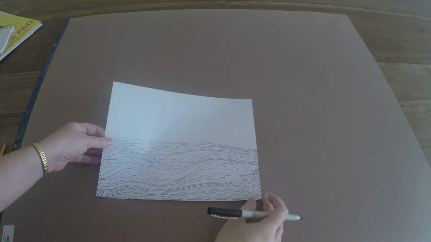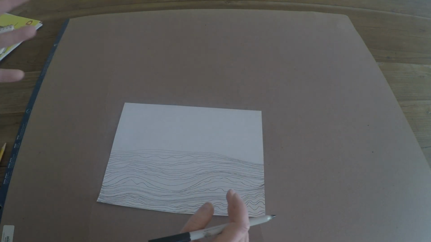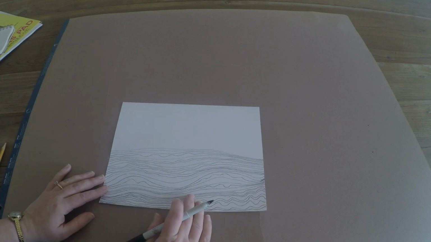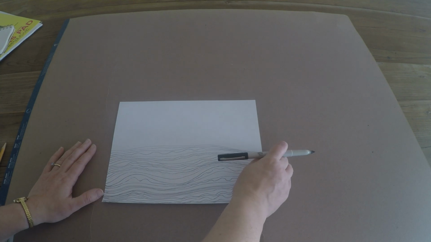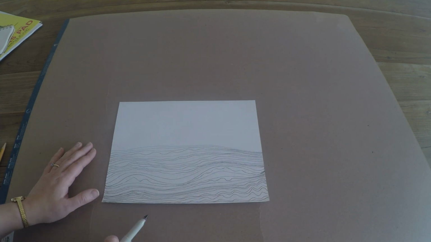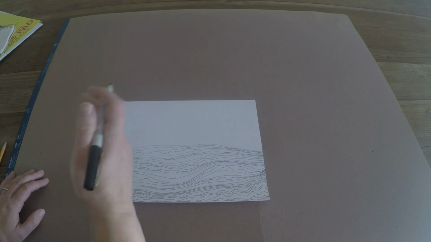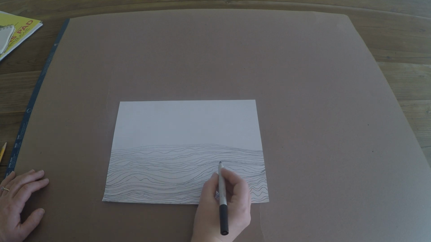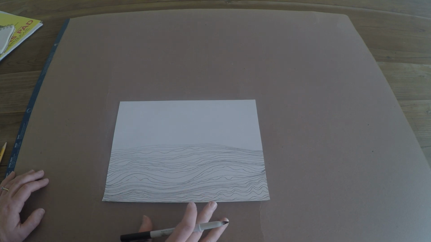All right, I filled up about half of my page with these lines. Now, once you have mastered the rules, there's only two, pretty easy to master, lines all the way across the page, never crossing each other. Then you can start to bend the rules. Now, at a few points, my lines ended up touching. They didn't cross, but they touched.